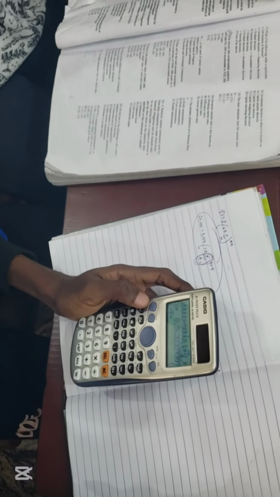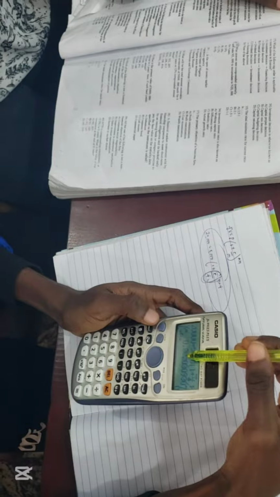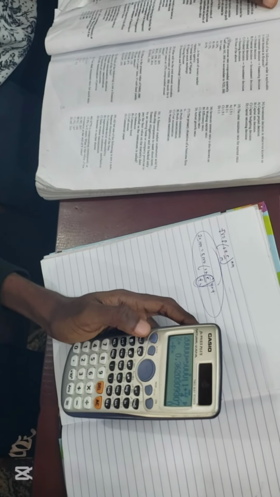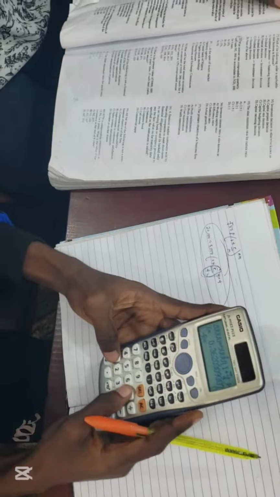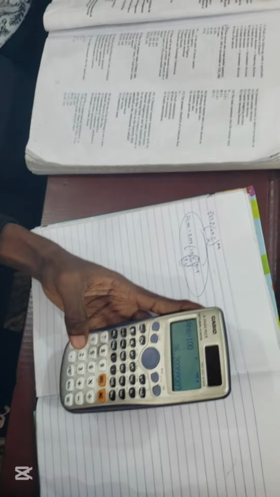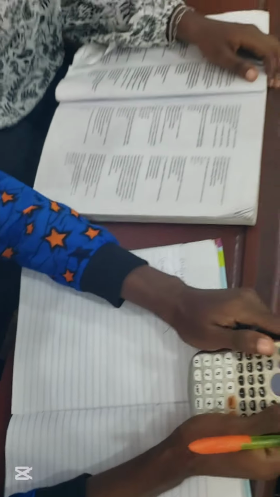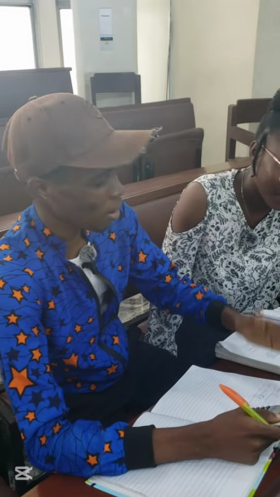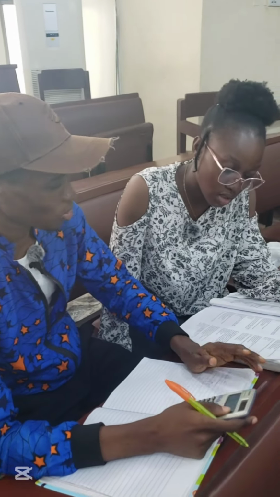0.36. Remember, rate is always expressed in form of percentage, so you have to multiply by 100. That's 36 percent. So you can see 36%, approximately. Wow, to be honest, this is very, very simple and straightforward. For just finding questions on compound interest and annuity using your calculator, this is very nice.